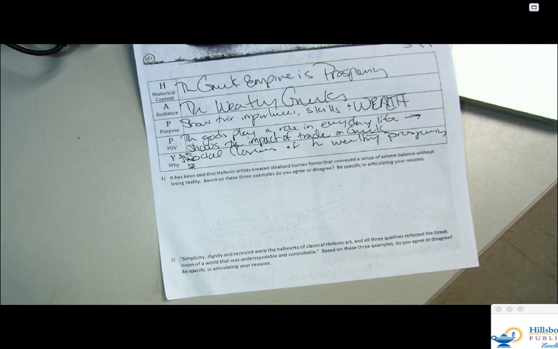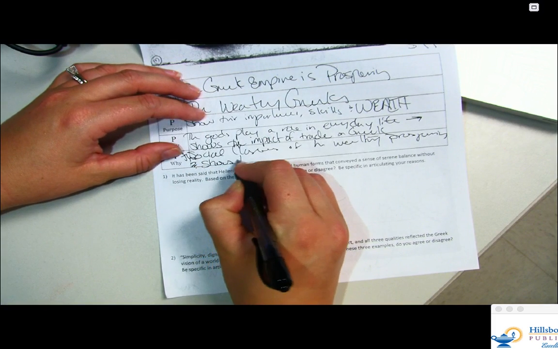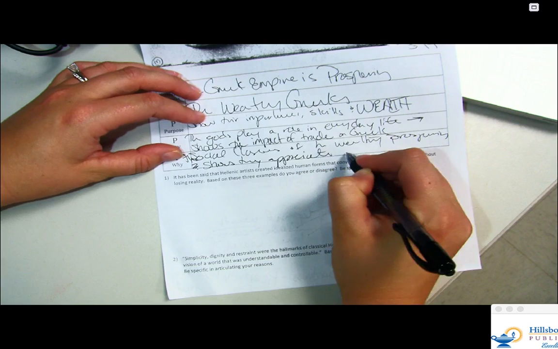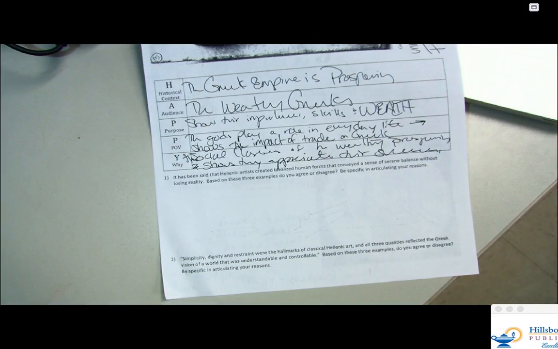Are they appreciative? Do they understand that they are lucky and fortunate? Yes, and it shows they appreciate their success. All right. It has been said that Hellenic artists create idealized human forms that convey a sense of serene balance without losing reality. Based on these three examples, do you agree or disagree?